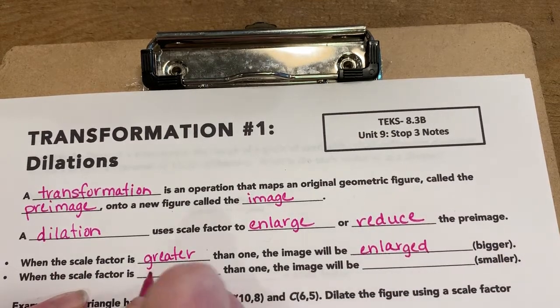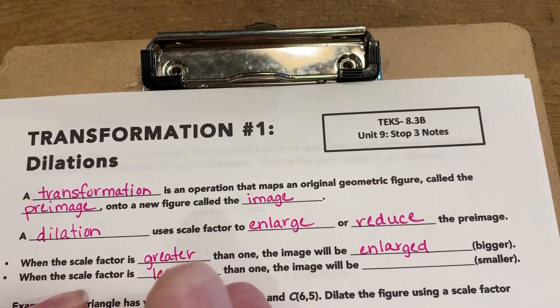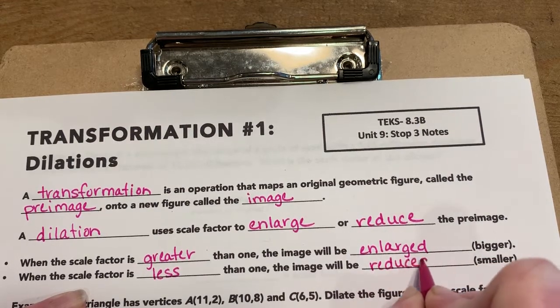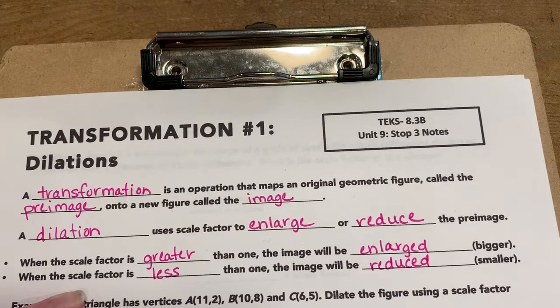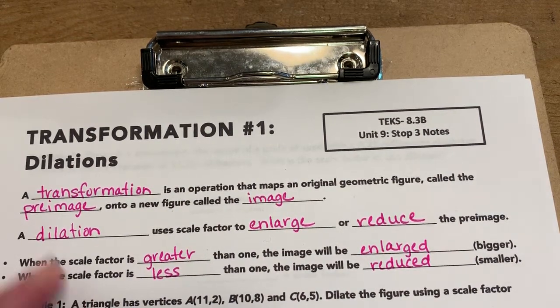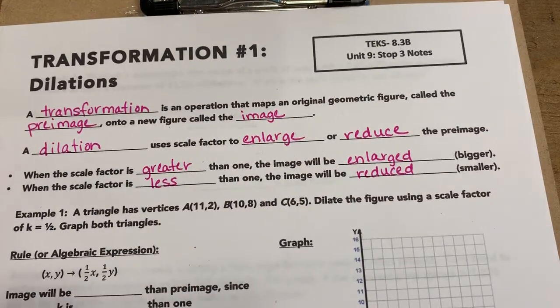Okay, and when the scale factor is less than 1 or smaller than 1, then the image is going to be reduced. All right, so whatever figure you're talking about, the triangle, if your scale factor is bigger than 1, then your triangle is going to get bigger. If it's less than 1, it's going to stay smaller. If it's equal to 1, then it's just going to stay the same. All right, so let's look at some examples.